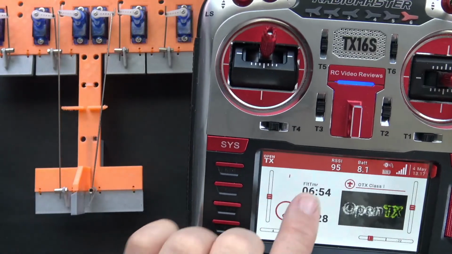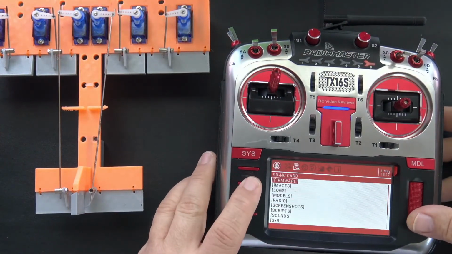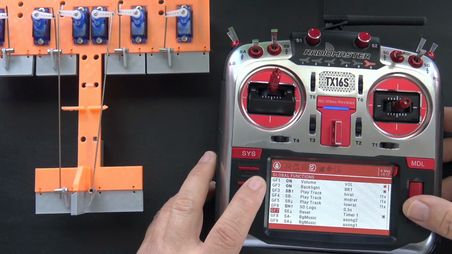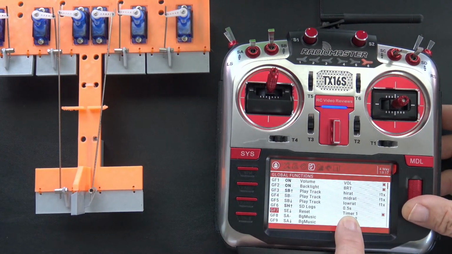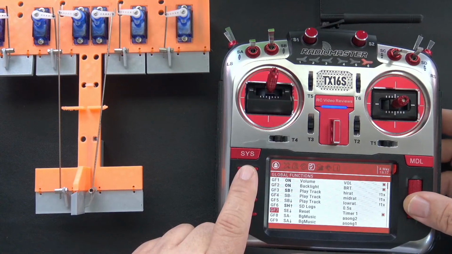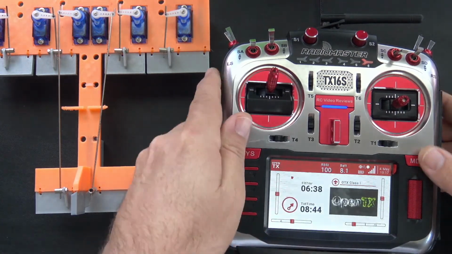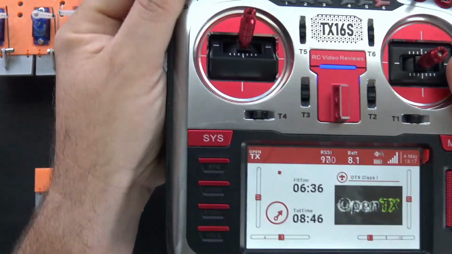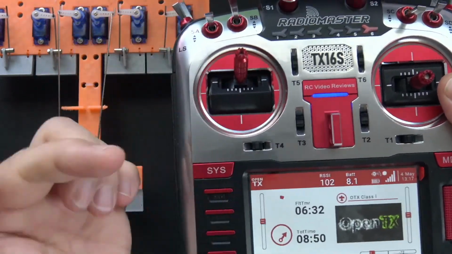Now notice it only does timer 1 because in the global function, I only have it set up to do timer 1. If you wanted to do timer 2 or timer 3, you could. But here's the option where I select timer 1, okay? Now I'm gonna delete this one and show you that we can also add this. I'm gonna go back here and hit SE, you'll see that it no longer does anything, right? When I move that switch, it's no longer resetting my timer because I just deleted it.